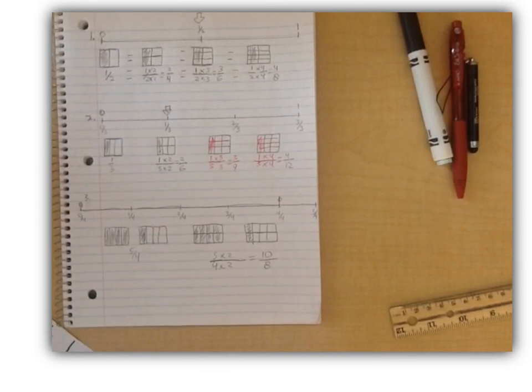And boys and girls, this is about the end of the lesson after you get that last equivalent fraction. Only other thing I want you to do is reflect on the learning target.